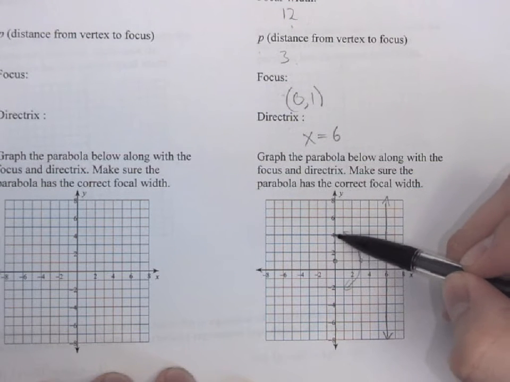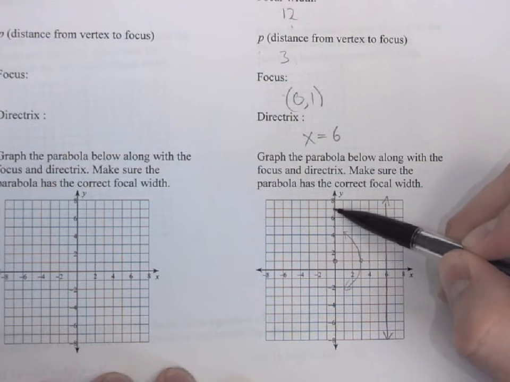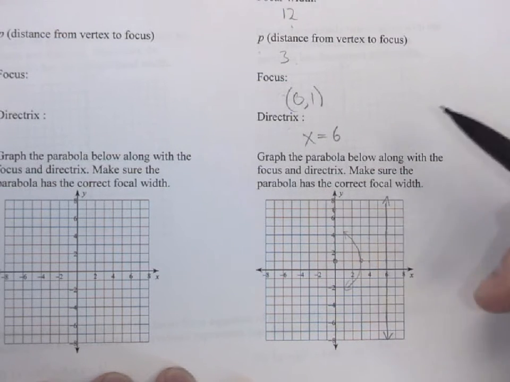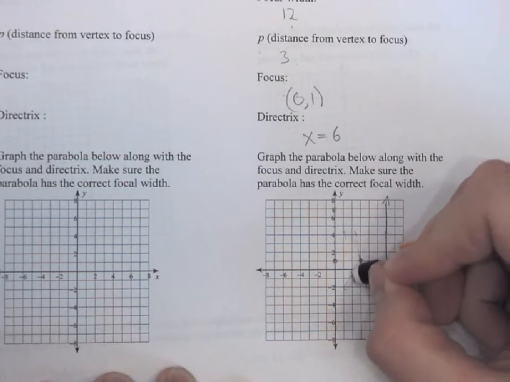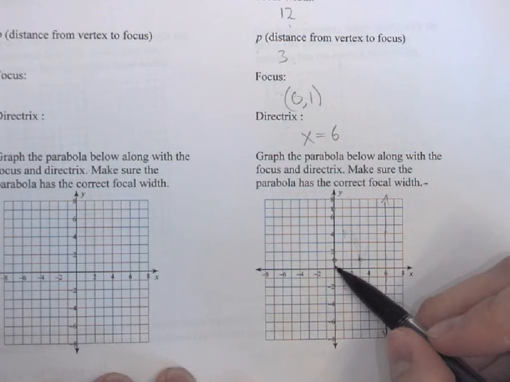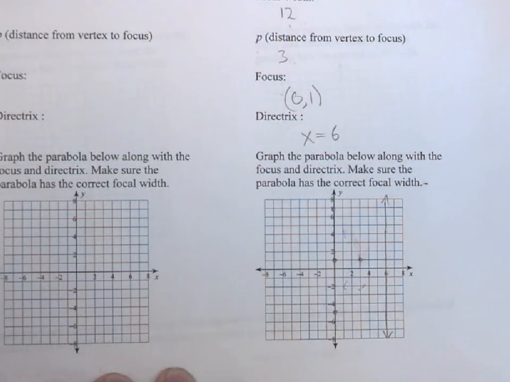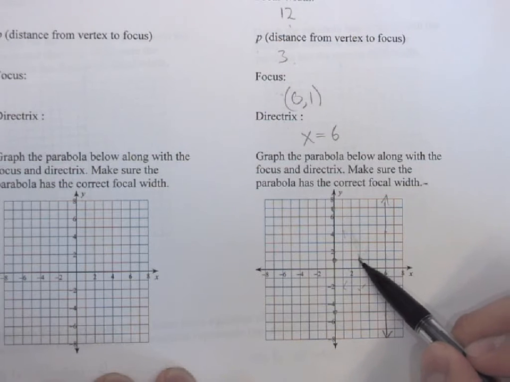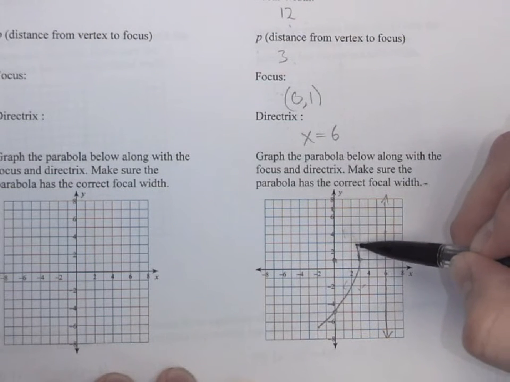So I'm going to go 1, 2, 3, 4, 5, 6. Double count that. 1, 2, 3, 4, 5, 6. Okay, so that's a point on our parabola. I'm going to erase this because this no longer is accurate. Okay, and then also from the focus, I'm going to go 1, 2, 3, 4, 5, 6. Okay, so if this is the vertex and this is the focus, this is also another point on our parabola. It's going to open up something like this.